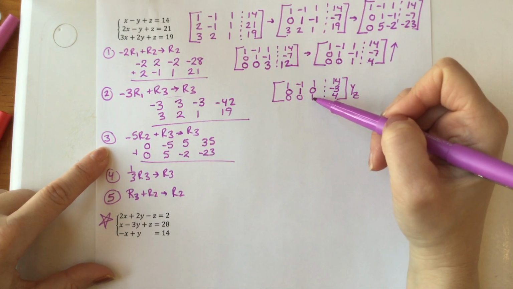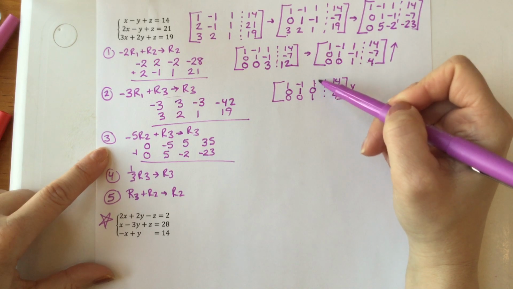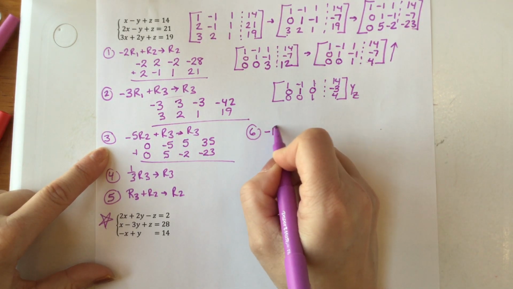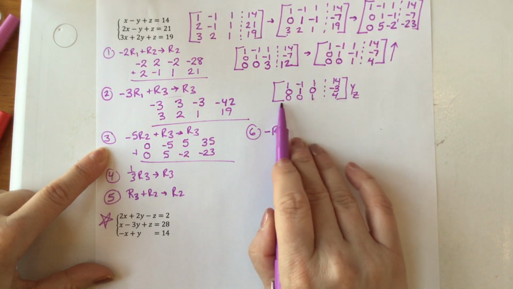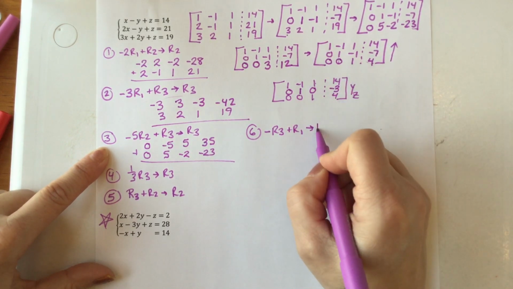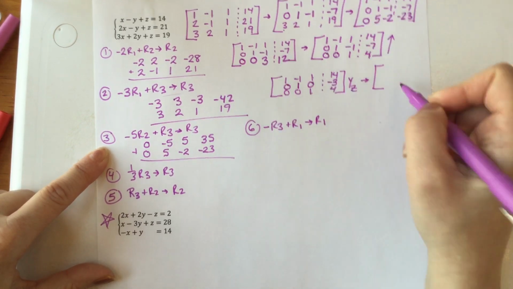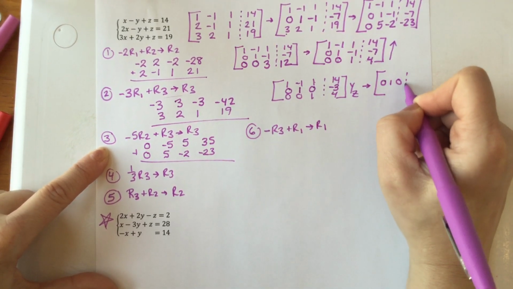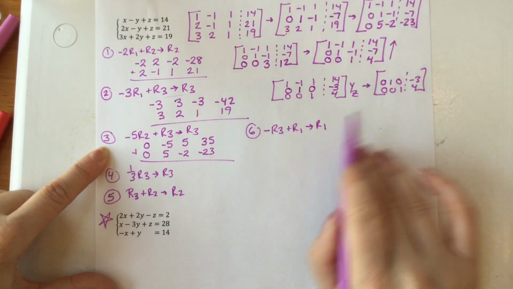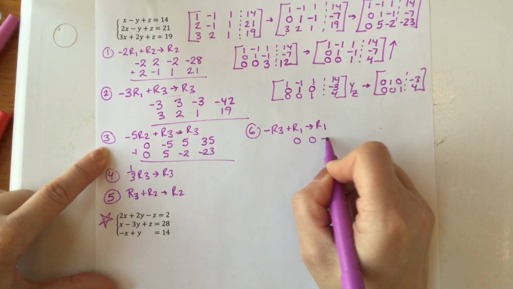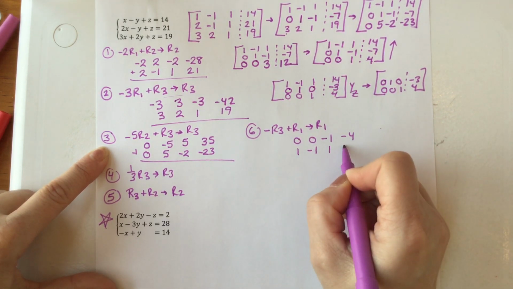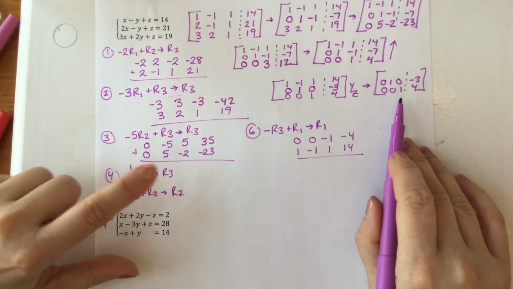So if I want to make this a 0, it's a z, so I use a 1z. So if I go negative row 3, I'm going to take everything in row 3 and multiply it by negative 1. If I add it to row 1, I would get a 0. I want that 0 in row 1. Again, my middle row and my bottom row are already rocking, so don't change them. Take the whole bottom, change the signs. So it's 0, 0, negative 1, negative 4. Add it to row 1: 1, negative 1, 1, 14. Whatever I get, that's my new row 1.